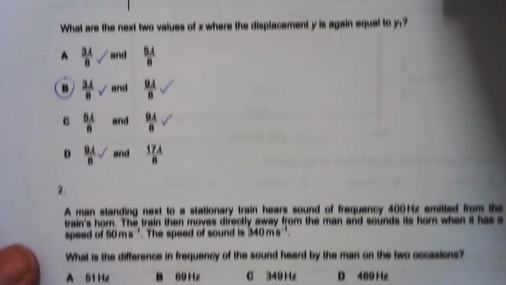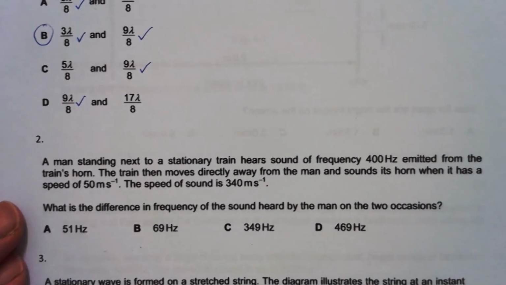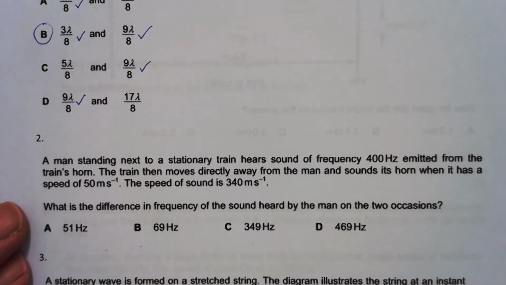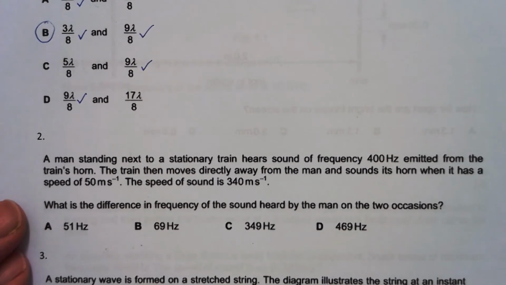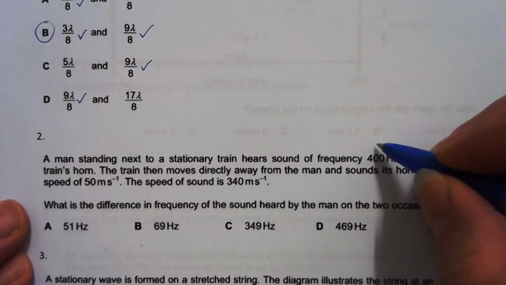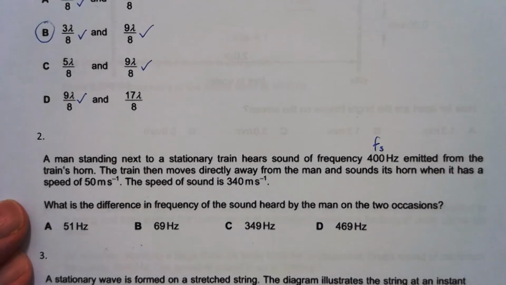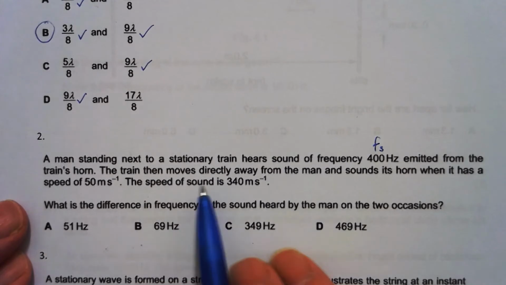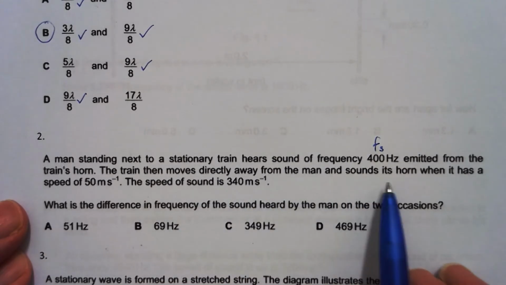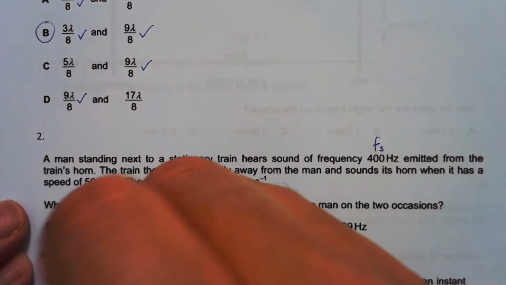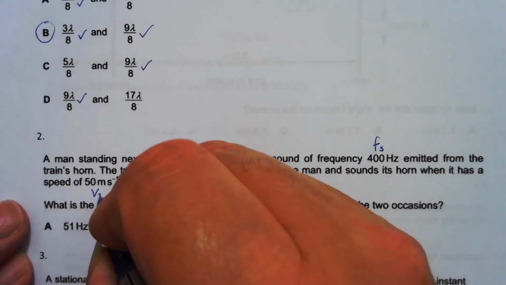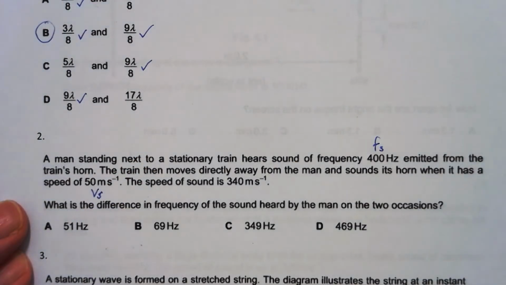Question 2 is a Doppler question. This test does feature quite a lot of Doppler questions, I know. It is something that I think we needed a bit more practice on at the time. So we've got the frequency of the source, 400 Hertz, emitted from a train's horn. The train then moves directly away from the man and sounds its horn as it has a speed of 50 meters per second. So that's the speed of the source, not the speed of the wave.